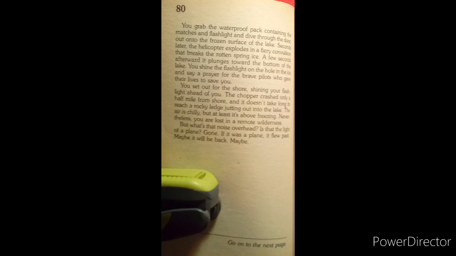You set out for the shore, shining your flashlight ahead of you. The chopper crashed only half a mile from the shore, and it doesn't take long to reach the rocky ledge jutting out from the lake. The air is chilly, but at least it's above freezing. Nevertheless, you are lost in the remote wilderness. But what's that noise overhead? Is that the light of a plane? Gone. If it was a plane, it flew past. Maybe it will be back. Maybe. Go on to the next page.